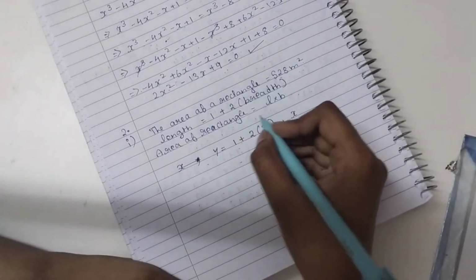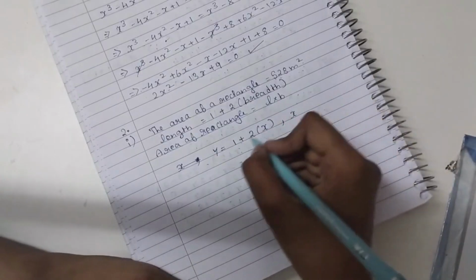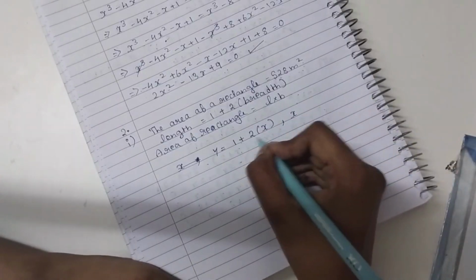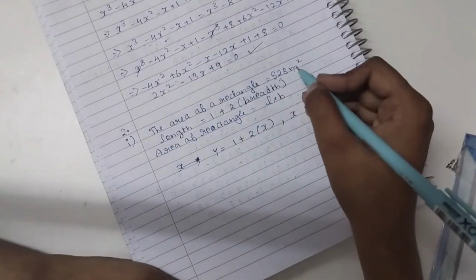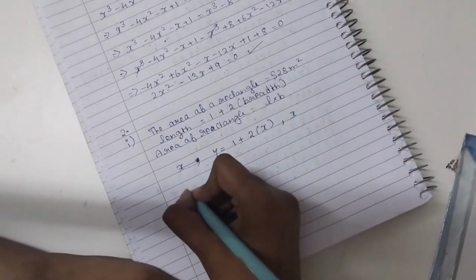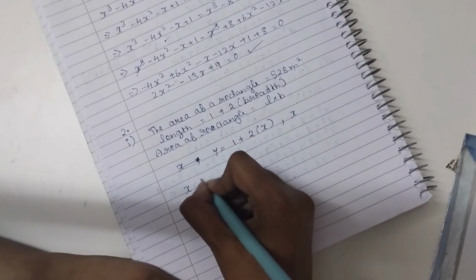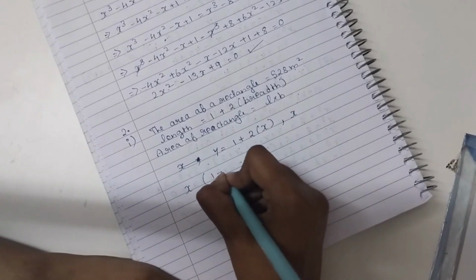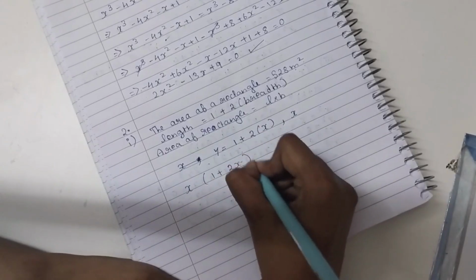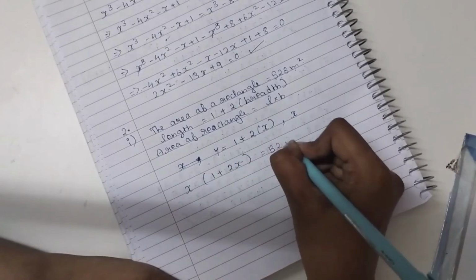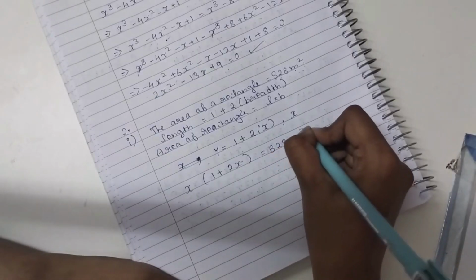So the area of the rectangle is length into breadth. So we basically need to multiply these two values in order to get 528. So when we multiply x times 1 plus 2x, we need to get 528 meters squared.